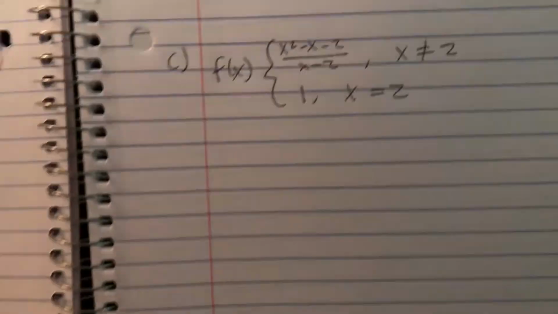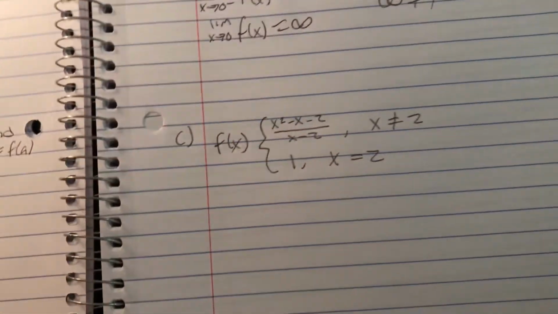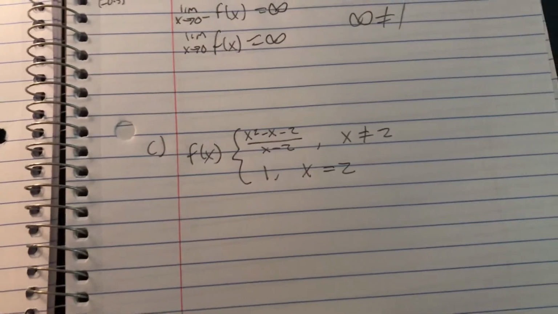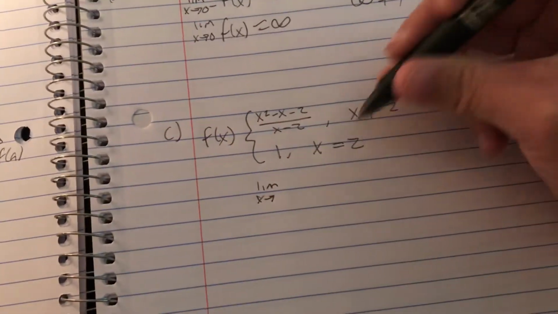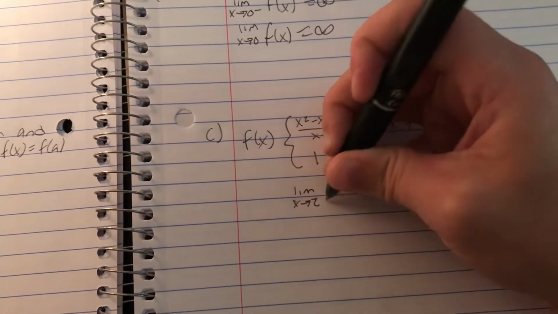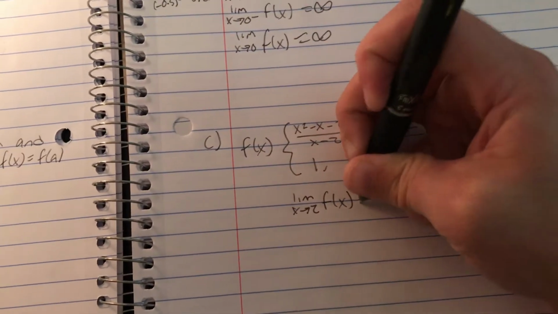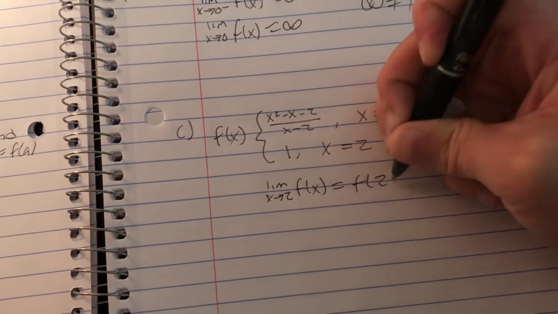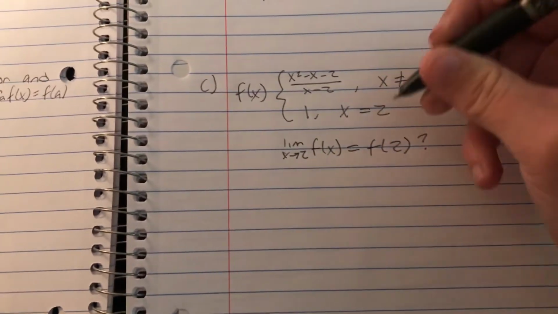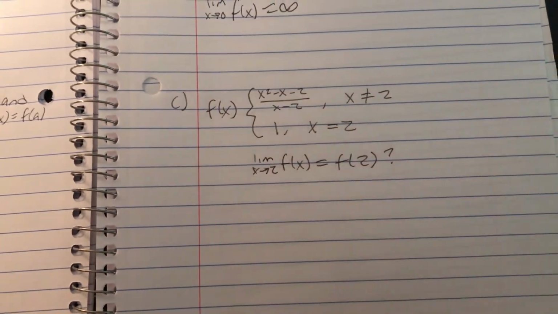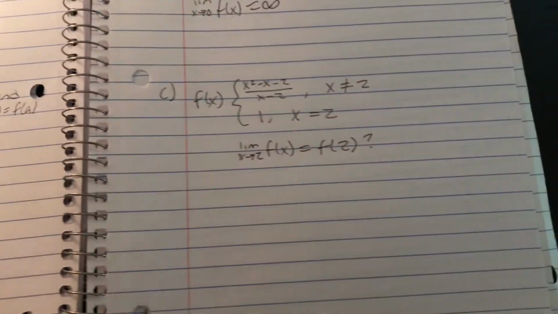Awesome. Let's do C now. Let's go back to our definition of a limit. We'll have the limit as x approaches, in this case, 2, of f of x. That should equal f of 2. Is this true? Well, again, we know this is discontinuous. We know that's going to be no, but we just have to supply evidence.